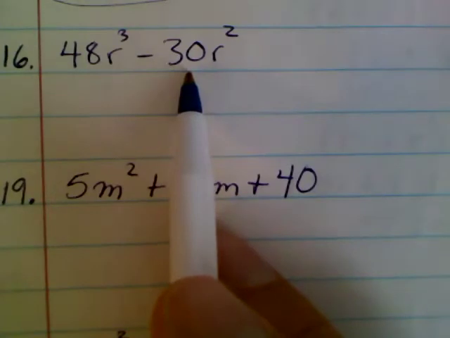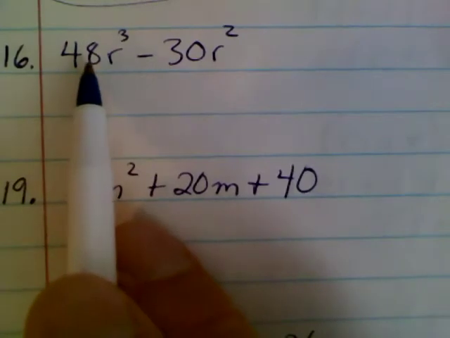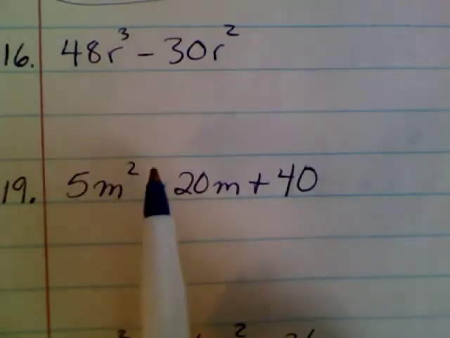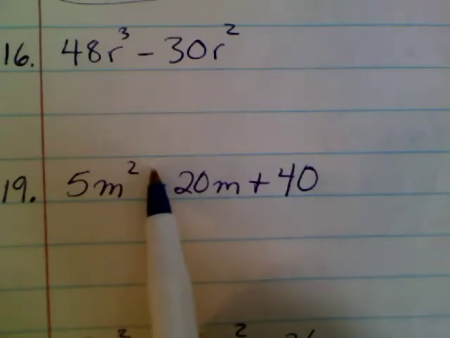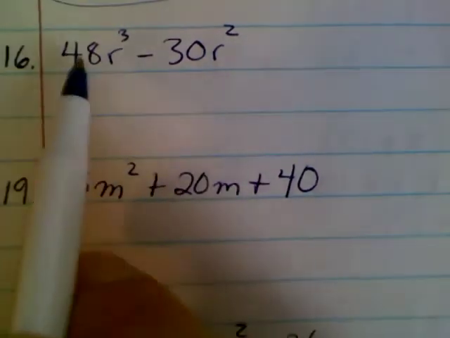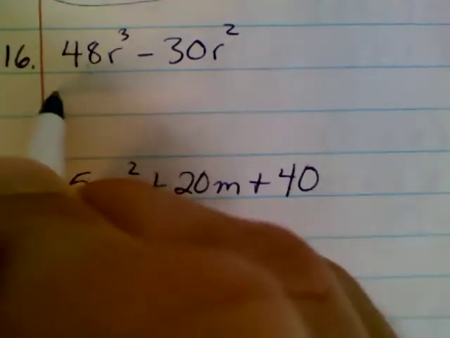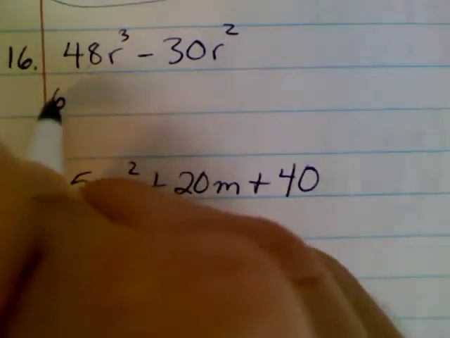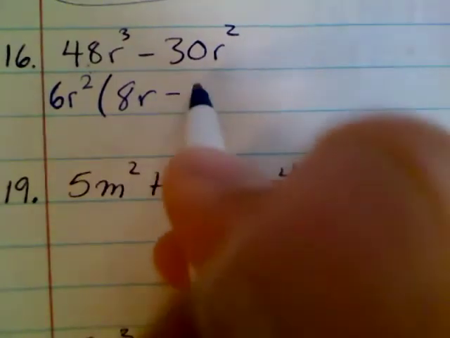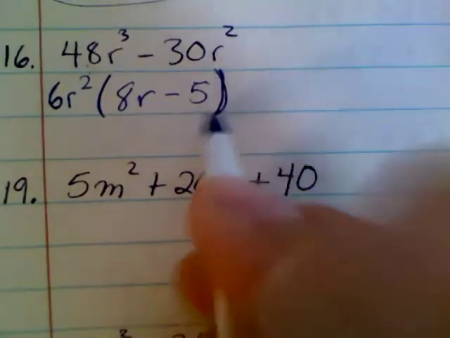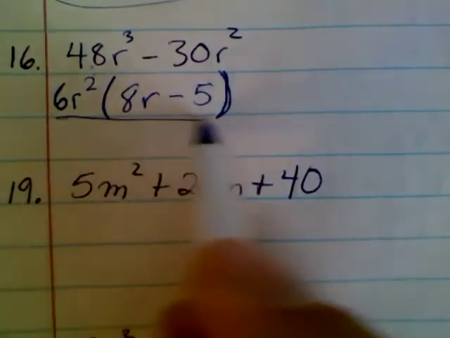24 and 15 also have something in common. So I think there's a bigger factor that goes into 48 and also into 30. That number is 6. 6 goes into 48 8 times. 6 goes into 30 5 times. Okay, so I'm going to take out a 6 instead of a 2. I'm going to take out a 6r squared, and I'm left with 8r minus 5. There you have it. Finished.